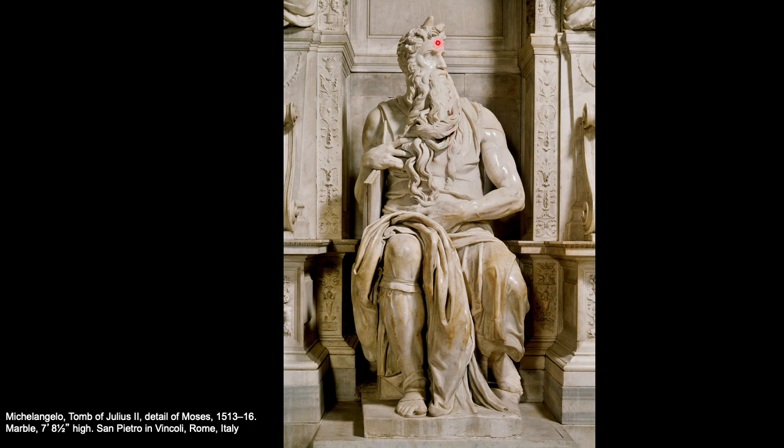Now you might notice there are horns on his head, which is a little interesting. The Hebrew word keren, K-E-R-E-N, is the word for horn, but also the word for ray of light. And so for a long time and throughout the Renaissance, it was a common mistranslation that Moses descended Mount Sinai with the Ten Commandments, with rays of radiant light shining upon his face.